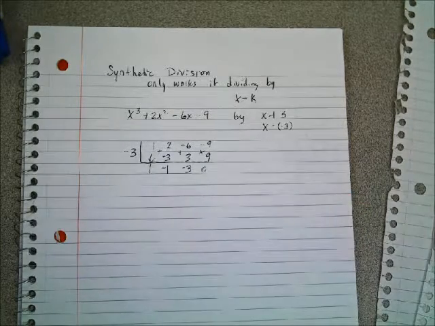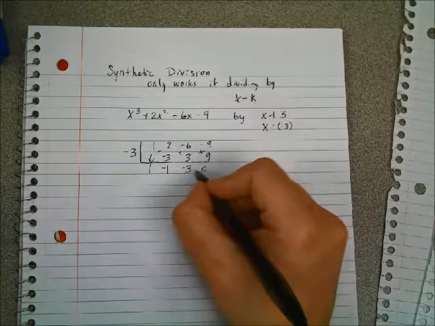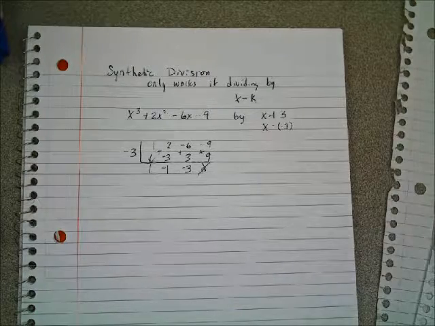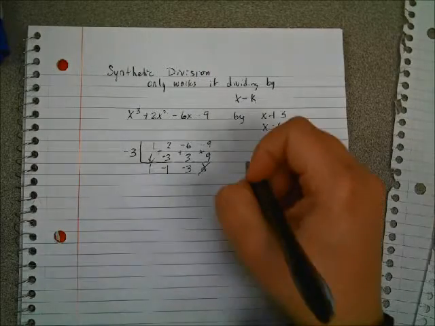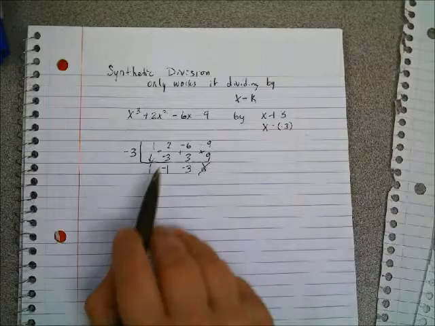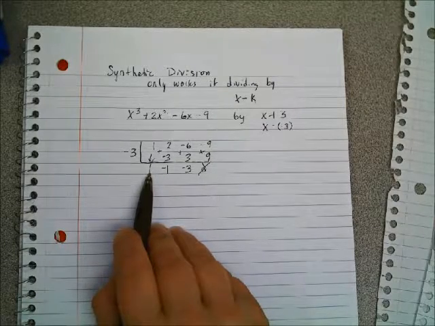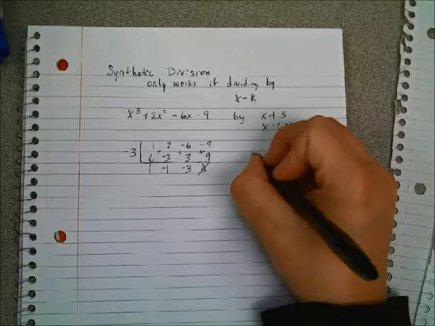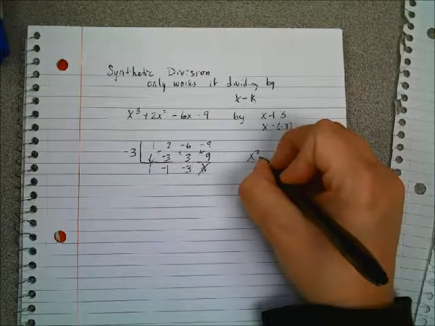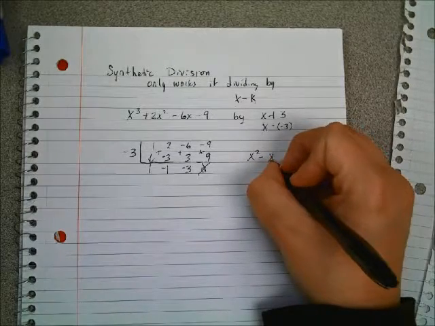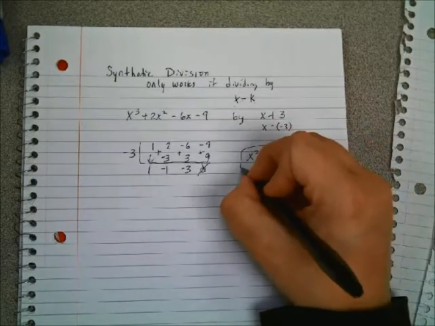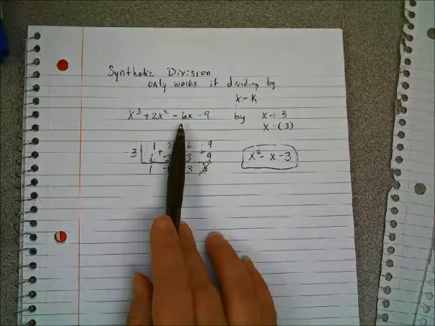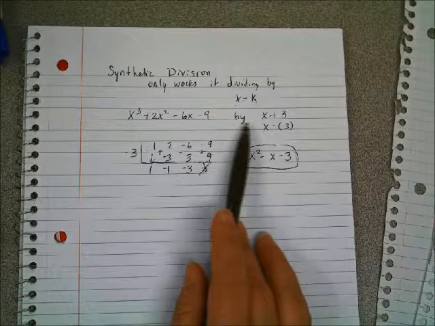And because I get a 0, that means there's no leftover, no remainder. So my answer would be, this was my x cubed, so my answer is going to be x squared minus 1x minus 3. So when I divide x cubed plus 2x squared minus 6x minus 9 by x plus 3, I get x squared minus x minus 3.